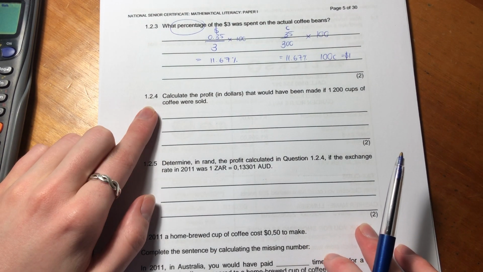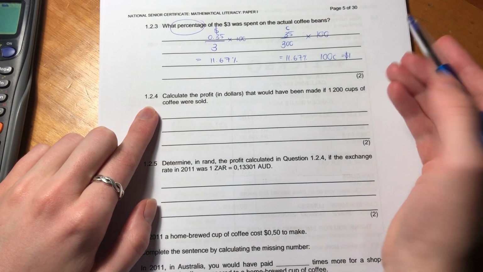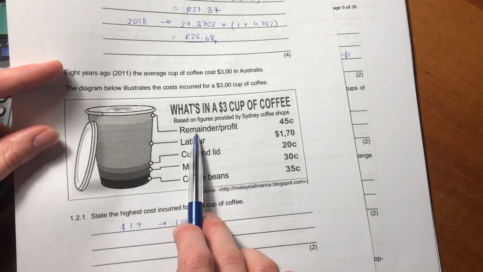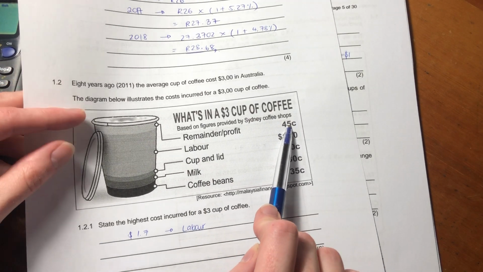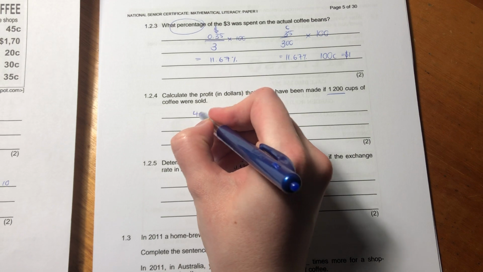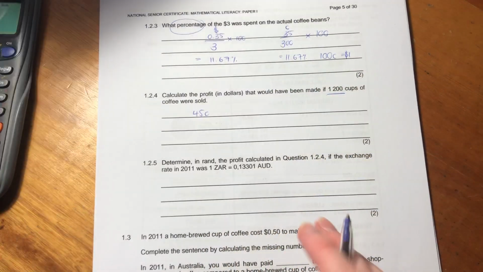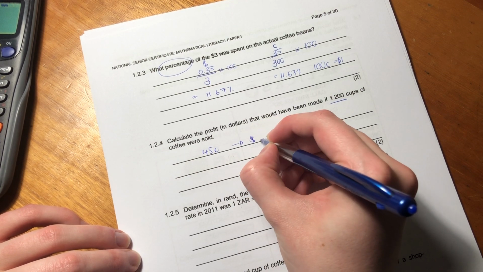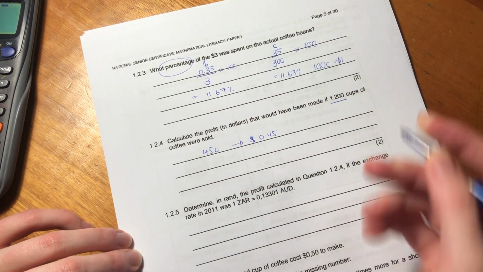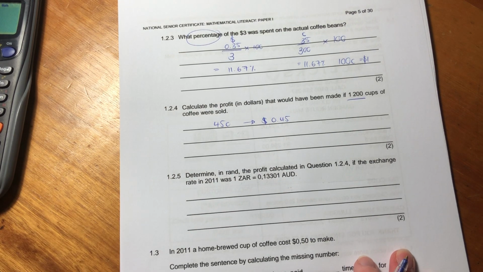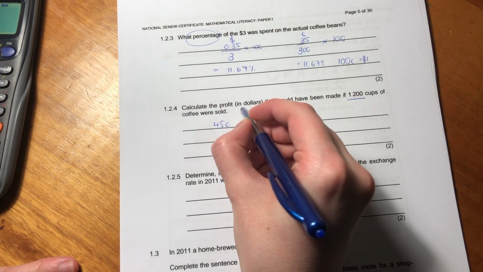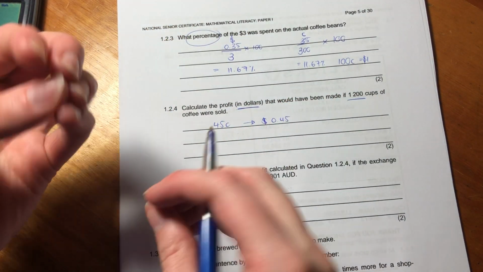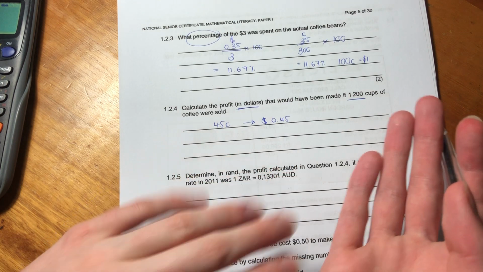It says, calculate the profit that would have been made if 1,200 cups of coffee were sold. So let's see how much profit we're going to have for 1 cup. So we have 45 cents, right? So 45 cents can either be left as 45 or it can be written as $0.45. Again, you can do it either way, okay? But our answer has to be in dollars. So you can do the calculation in cents and then convert into dollars, or convert it into dollars initially and then you don't have to do it at the end.